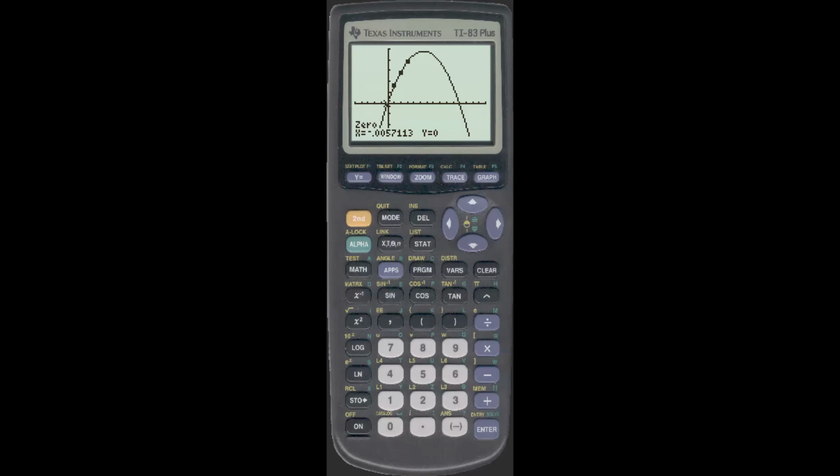Then in this case, it's minus 0.005. All right, that makes more sense. Because I was thinking it's always going to be 0 because it's touching 0, but that's just not the case.